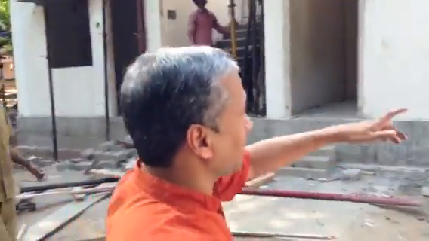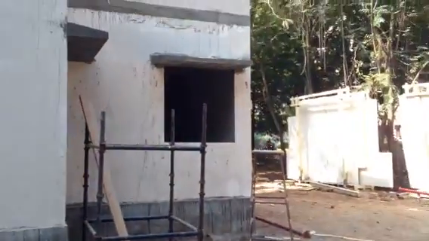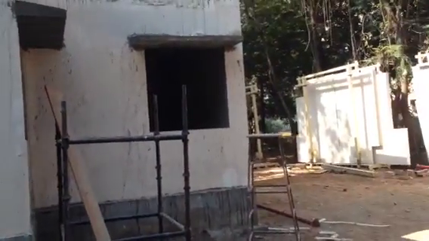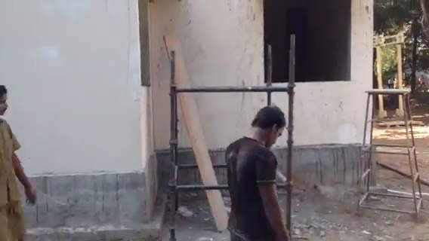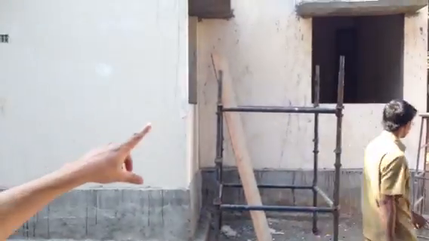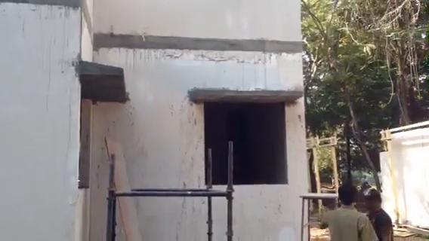The windows are coming. You can see how the windows are done. Concrete is poured around where the windows are going to set, and above that also with a sunshade and lentil. All of that around every opening, the doors and windows, you will have the same kind of thing. There is concrete reinforcement around every one of those cuts that you see.